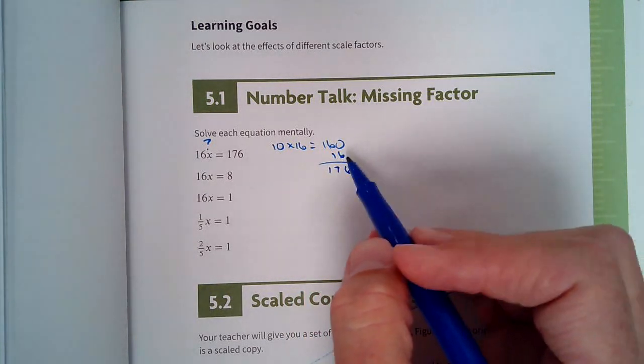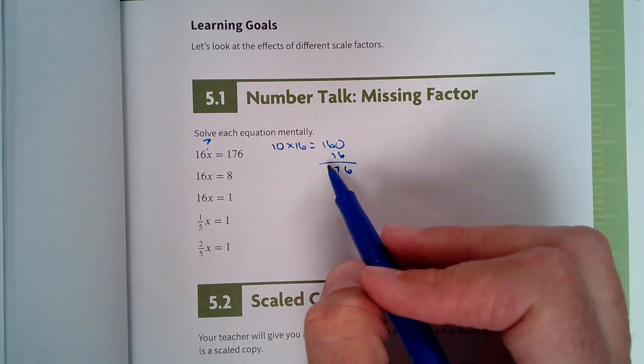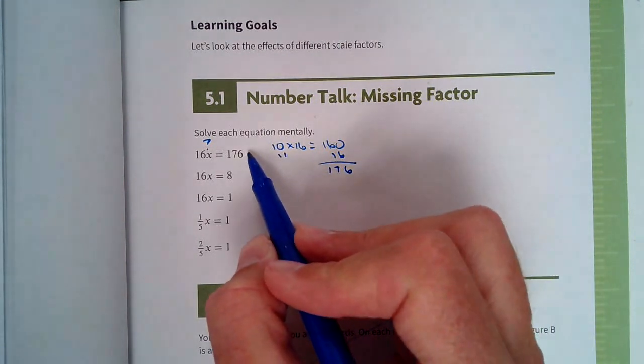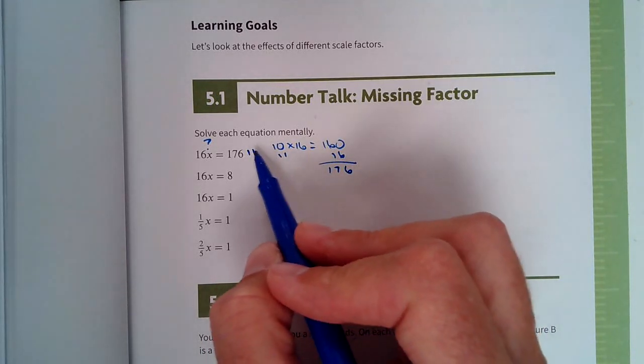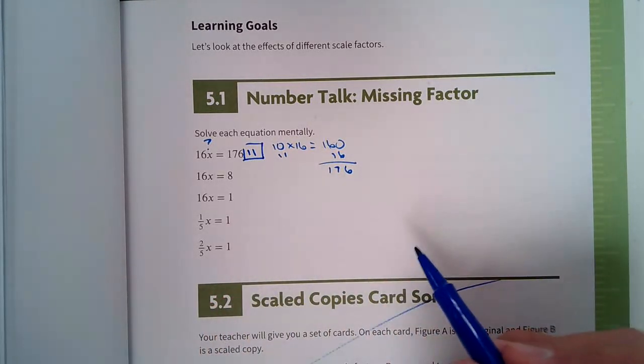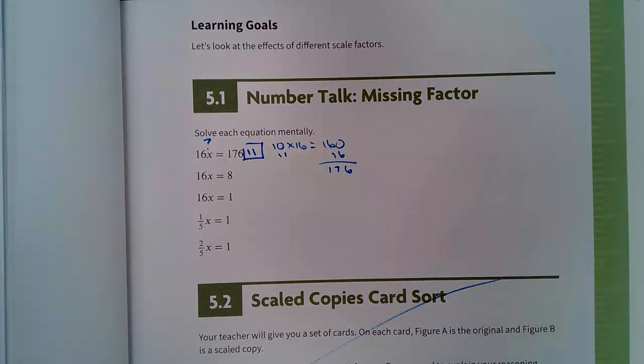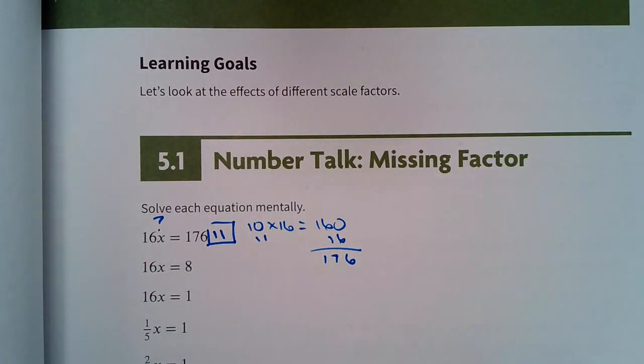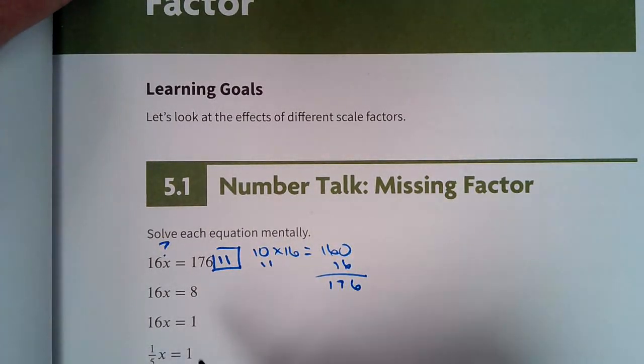And so that's how I would do it in my head. So it's not 10, but 11. So I'm just going to put an 11 right there. Maybe put a square around it or a circle or something. That's one way, and there's lots of different ways again that you could do these as you think about them. So that's the first one.